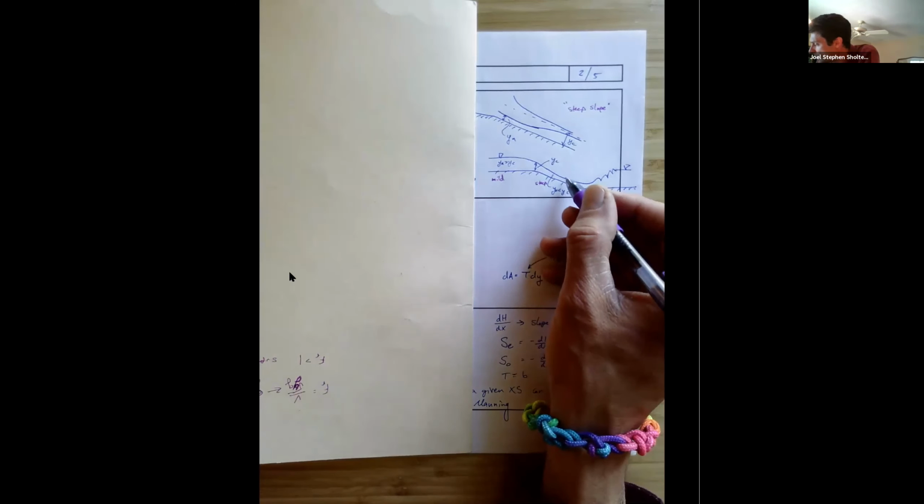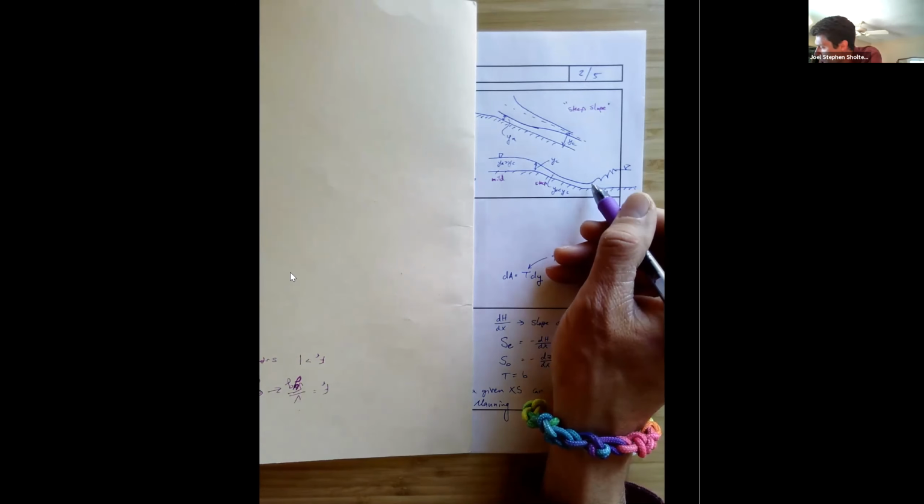Now that we're in supercritical flow down this steep slope, what's going to happen? Either we're going to keep accelerating or something's going to change. In this case, we have a change in slope again downstream. It becomes mild again. And the only way to go from supercritical to subcritical is a hydraulic jump.